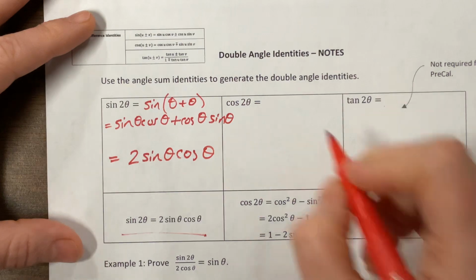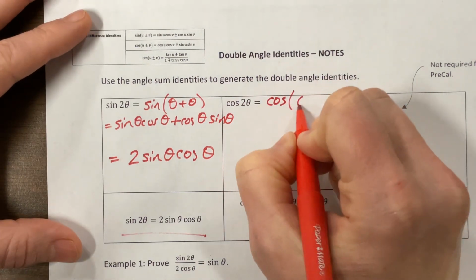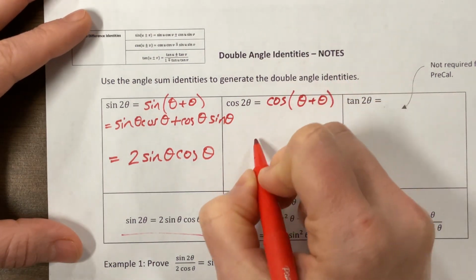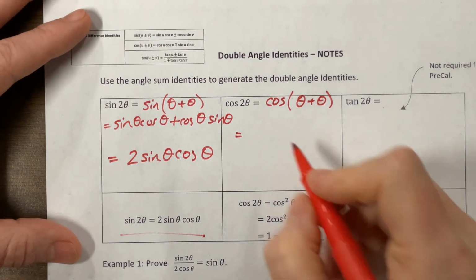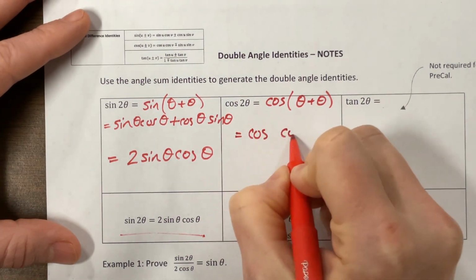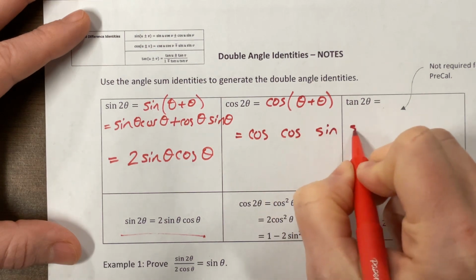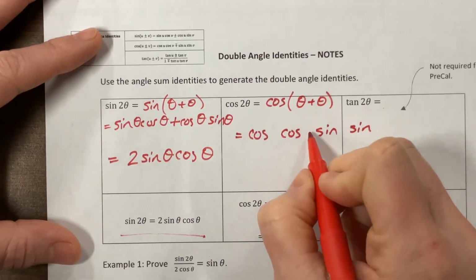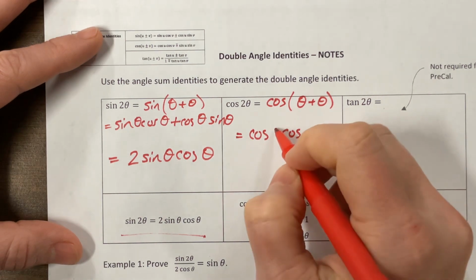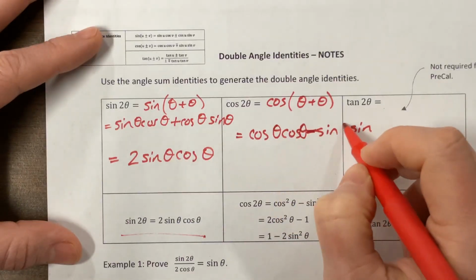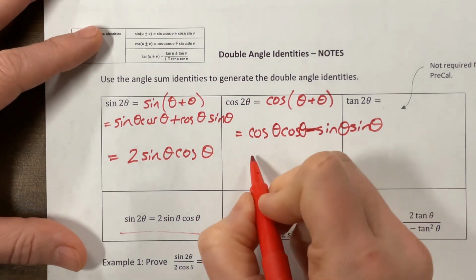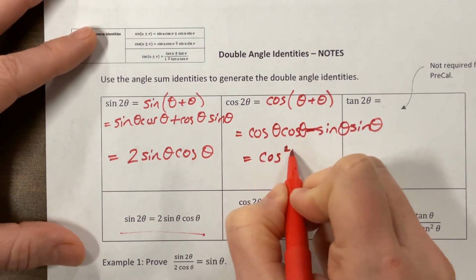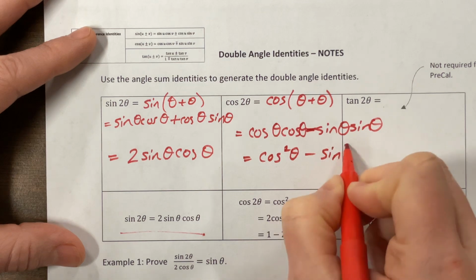Okay, so now we're going to do the similar thing with cosine. And the cosine identity is cosine cosine, sine sine with the opposite sign. I'm not going to do tangent. So it was the first angle, the second angle, the first angle, the second angle. But they're all the same. So cosine times cosine, you may know to be cosine squared theta minus sine squared theta.